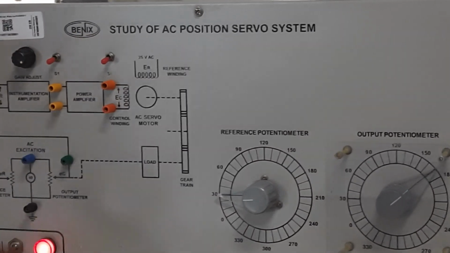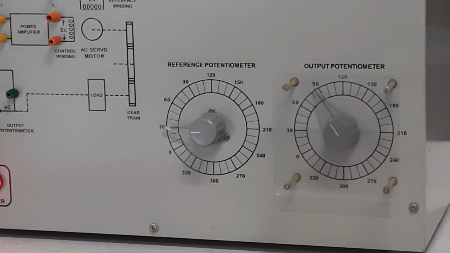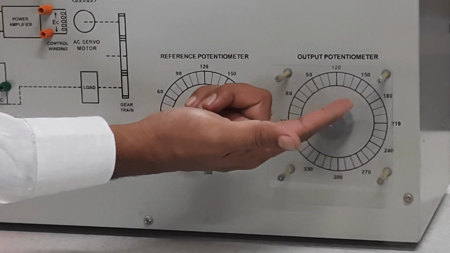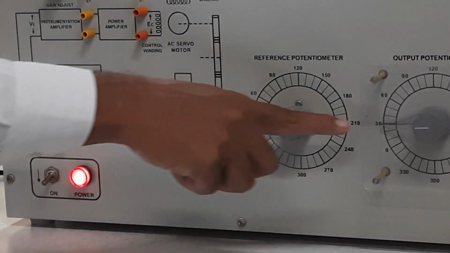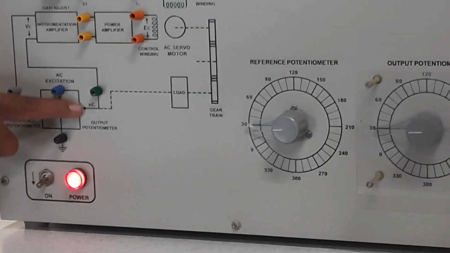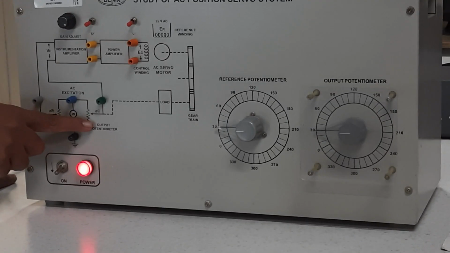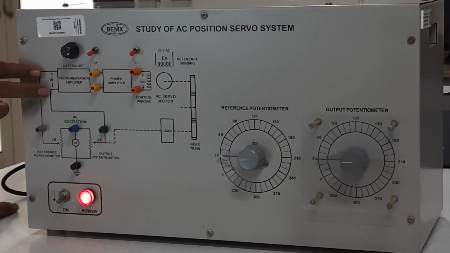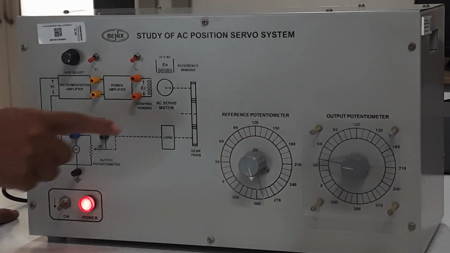When I switch this on, look at that particular pointer. It moves over a larger distance. Every time it moves from one position to another, a voltage is fed here. This potentiometer is connected to the knob over here. As it moves, the pointer moves upwards or however it goes, and the error voltage changes simultaneously. When I move now, you see here it is rotating.